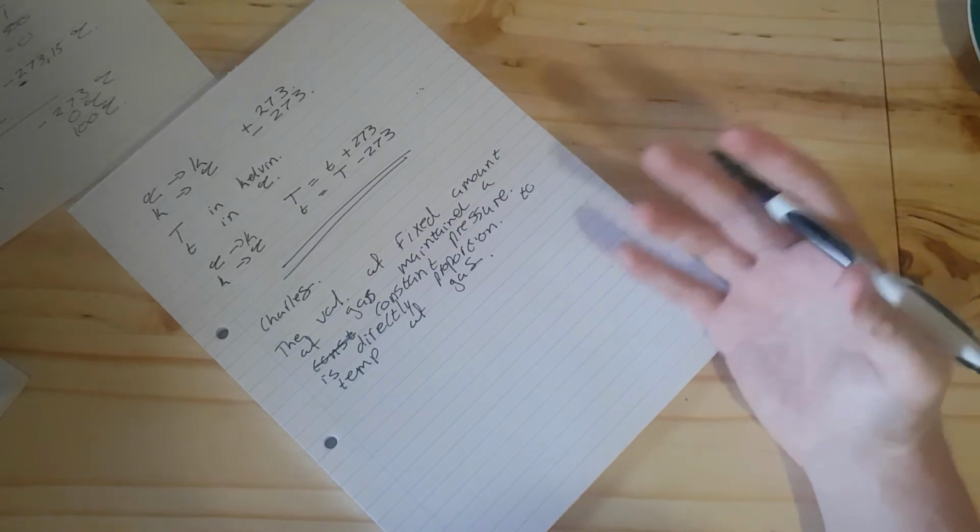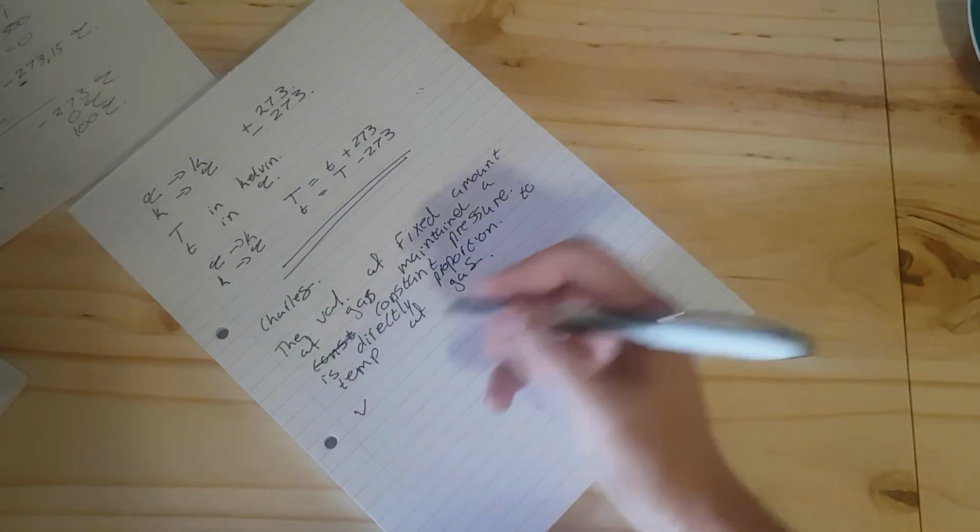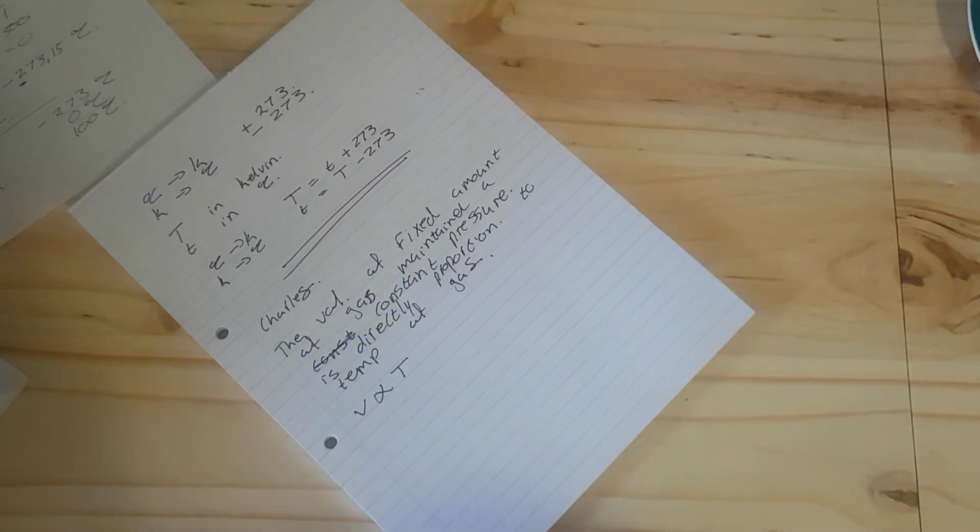So what this just says is that the volume of the gas is proportional to the temperature of the gas.